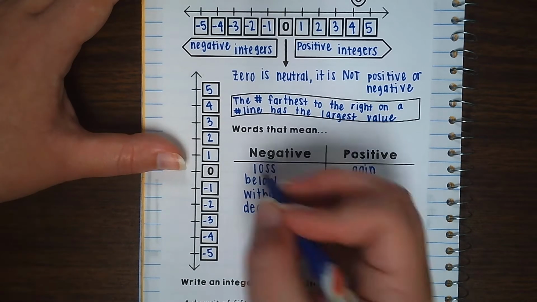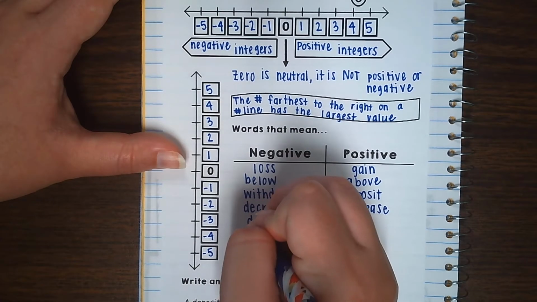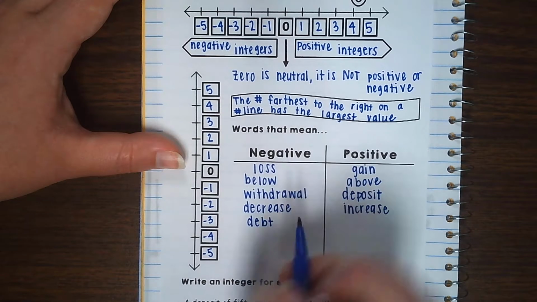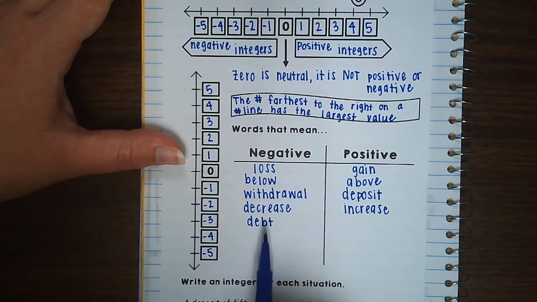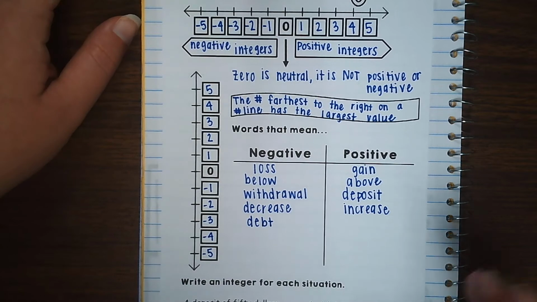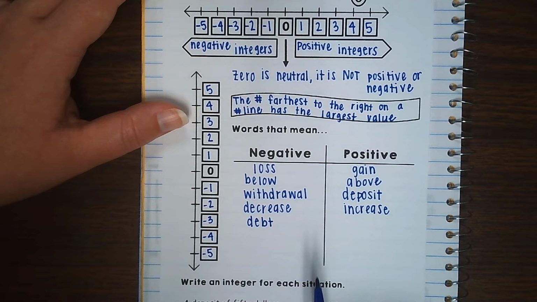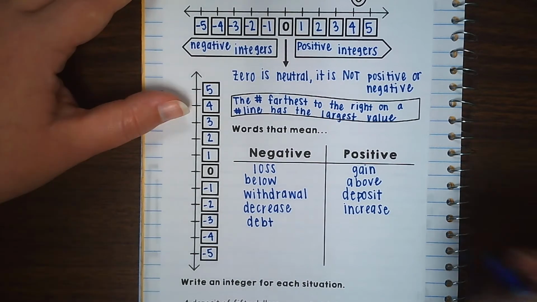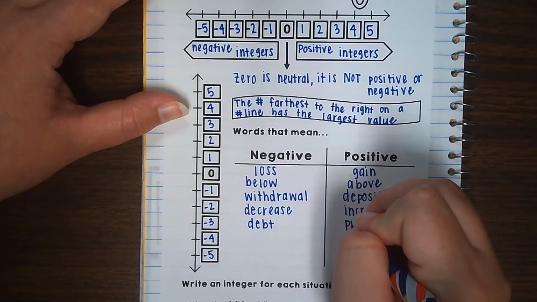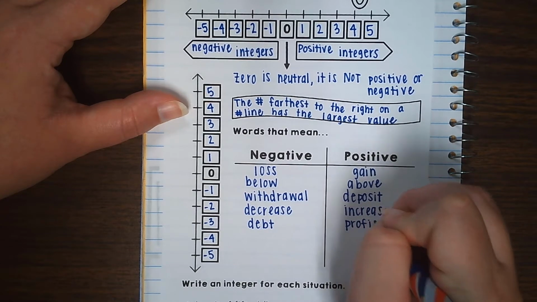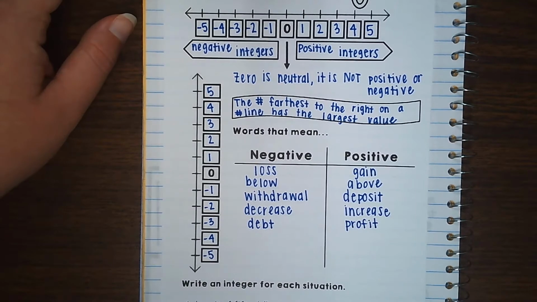Another money one would be debt. D-E-B-T. If you are going into debt, that is negative. It means you have less money than what you need. However, if you own your own business and you make a profit, that means that you are making money.